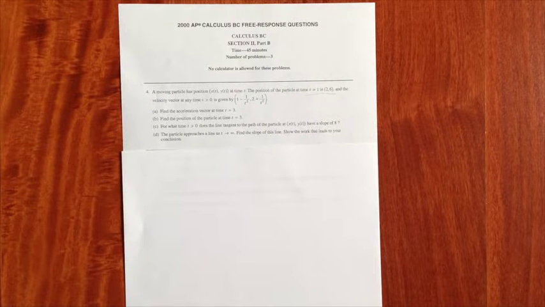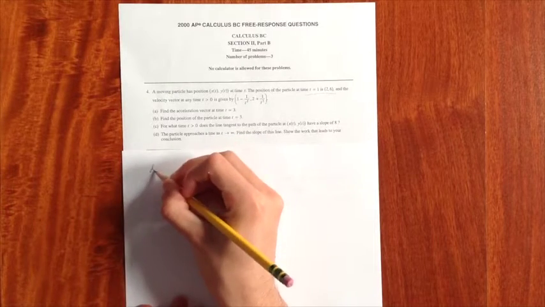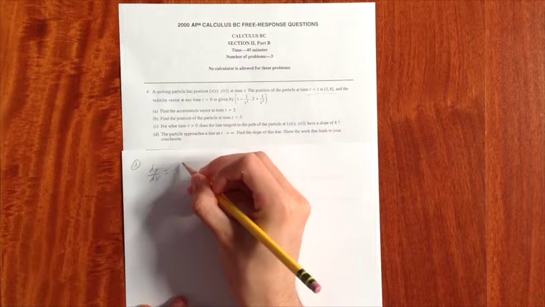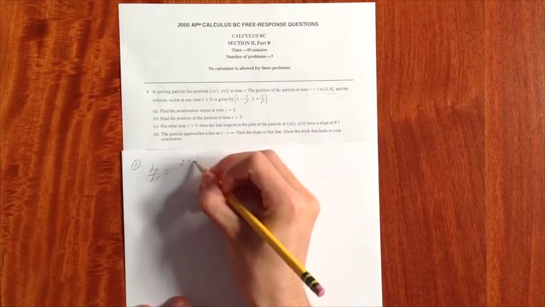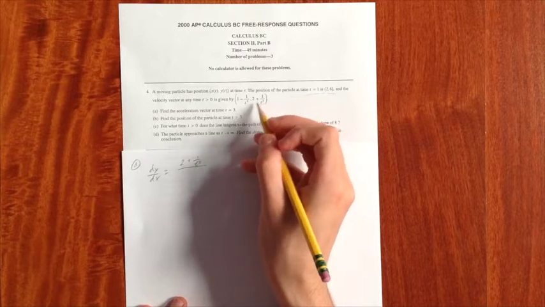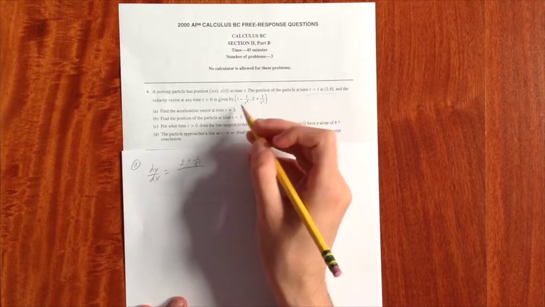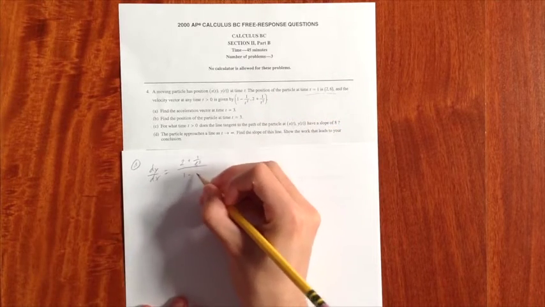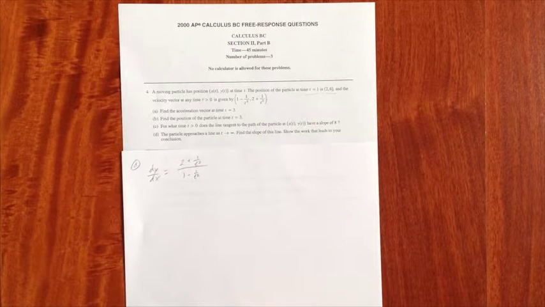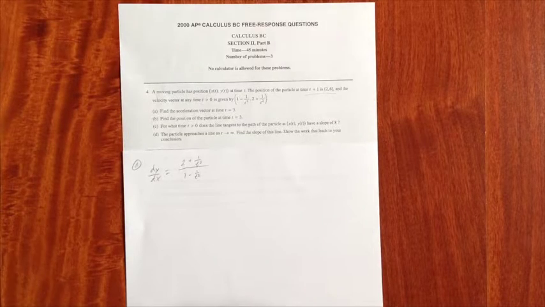We already know from part C that our dy dx is equal to our dy over dt over our dx over dt. And in this case, it's asking us essentially to take a limit.